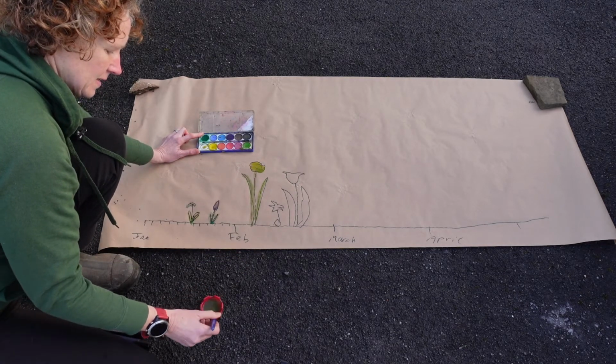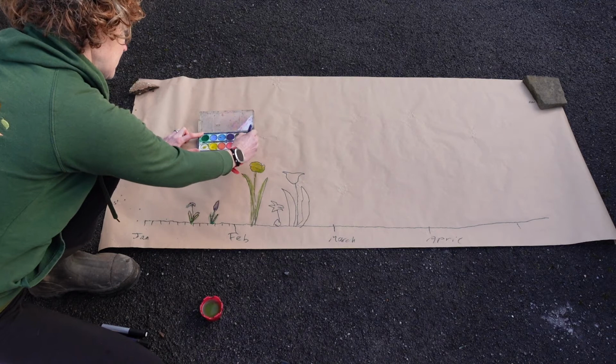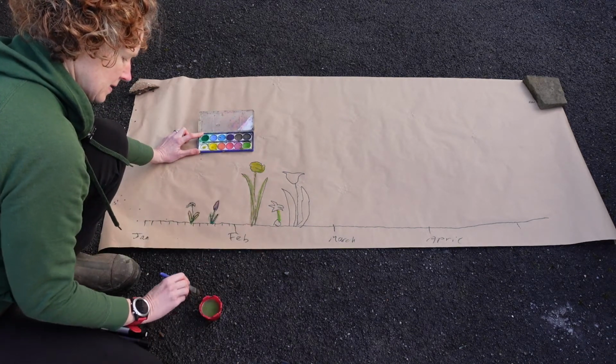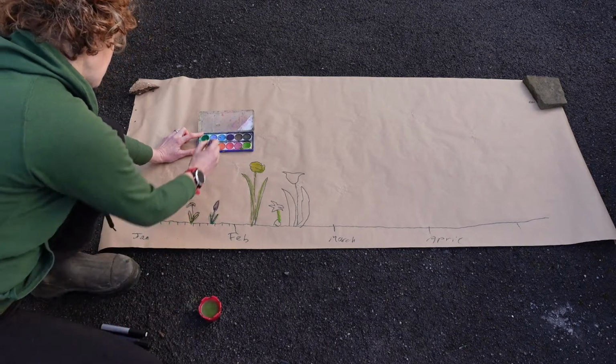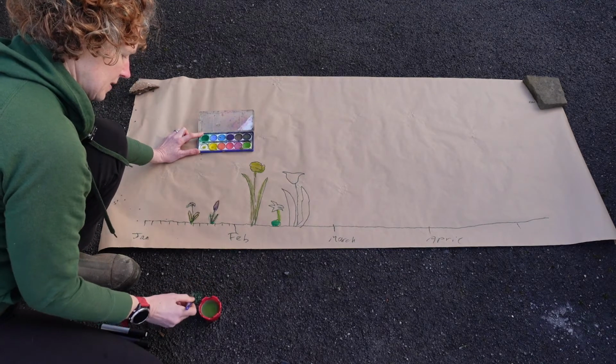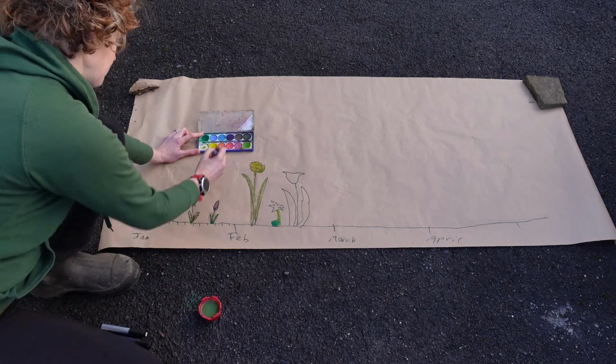Then our lesser celandine, bright green stem, dark green leaves, and then bright yellow petals.